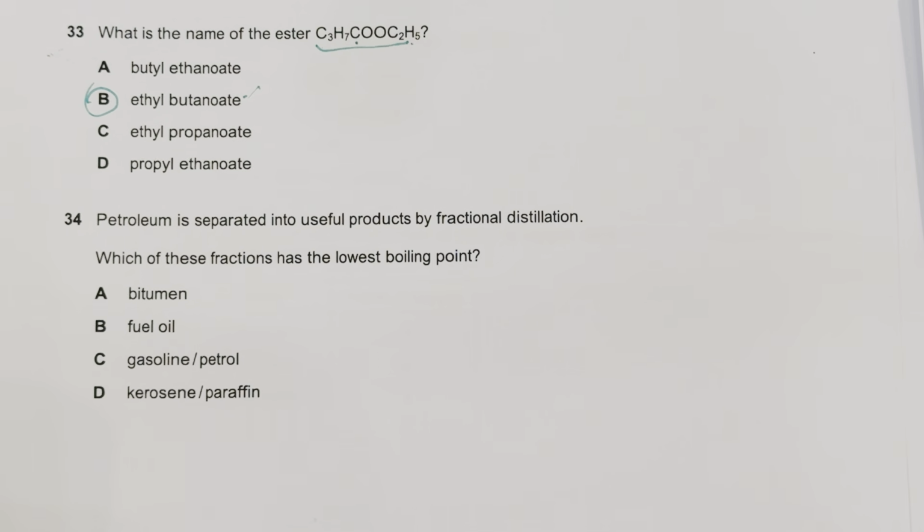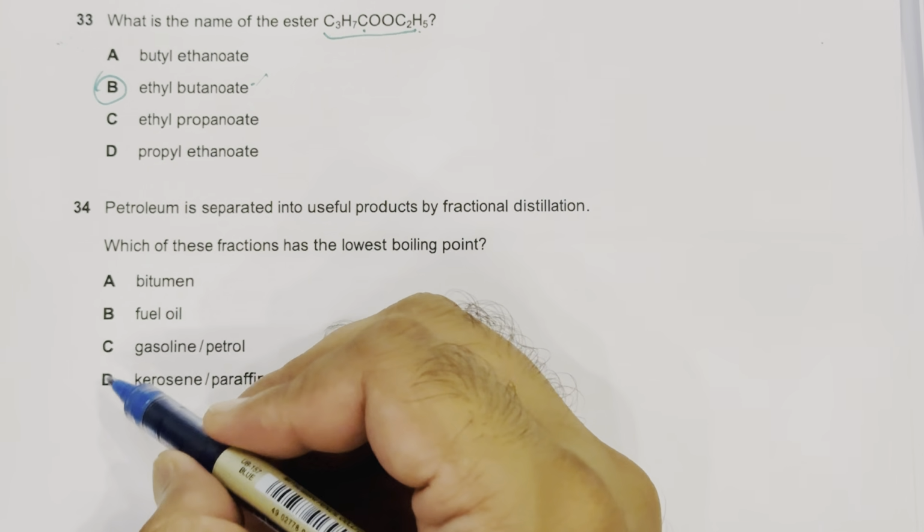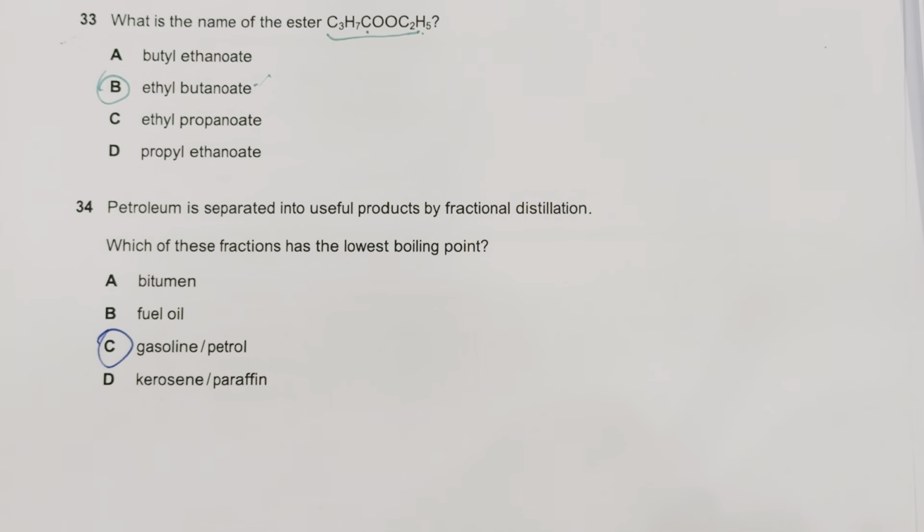Moving to question number 34. Petroleum is separated into useful products by fractional distillation. Which of these fractions has the lowest boiling point? So we know that gasoline and petrol have the lowest boiling point. So option number C is the correct answer for it.